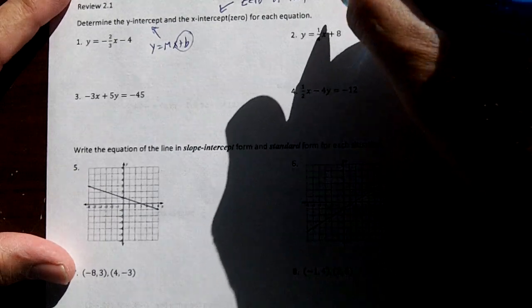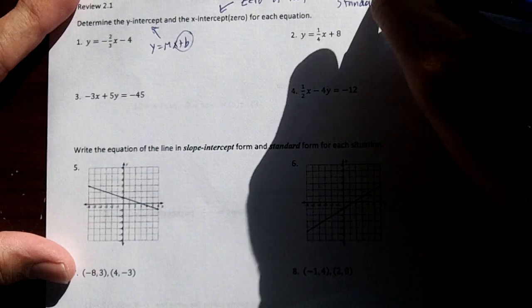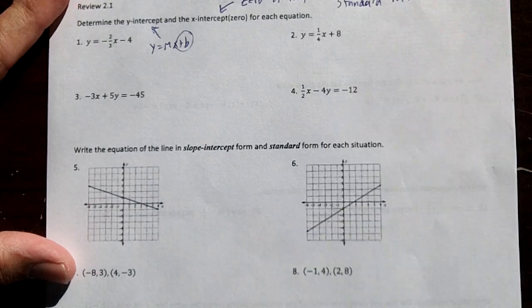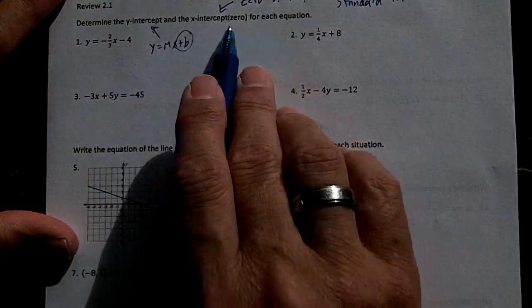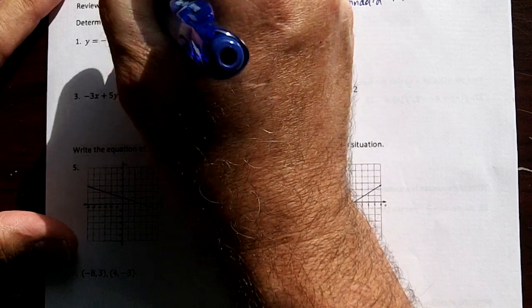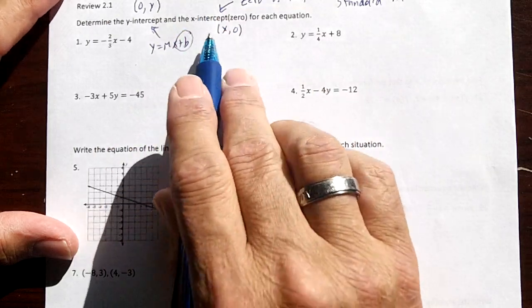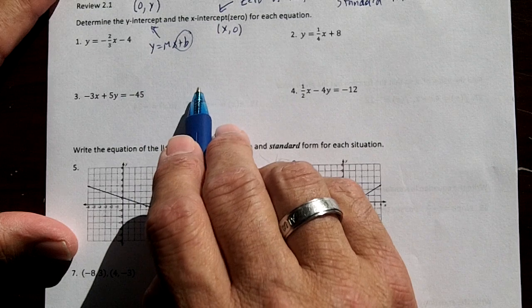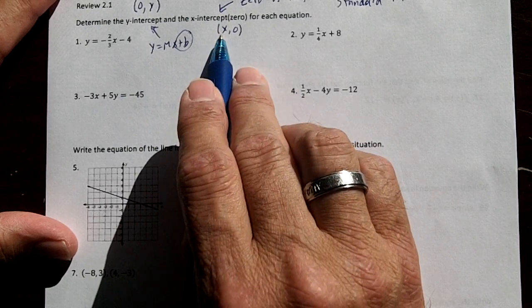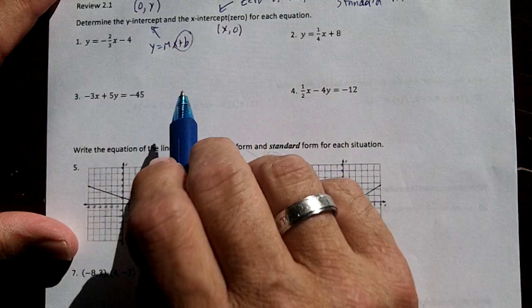Okay? You could get both of these if you put them in standard form. So if you put these in standard form, you could get them. Okay, we're going to go through and get these. So to find the y-intercept, you're going to have 0, y, and the x-intercept, you're going to have x, 0. Okay, so to get the x-intercept, you replace y with 0. And to get the y-intercept, you replace x with 0.